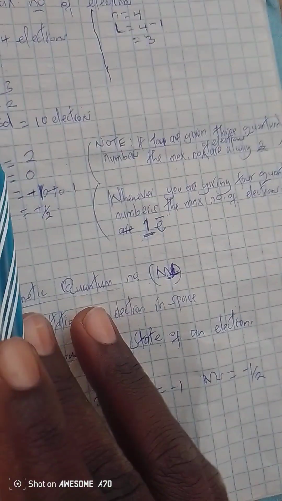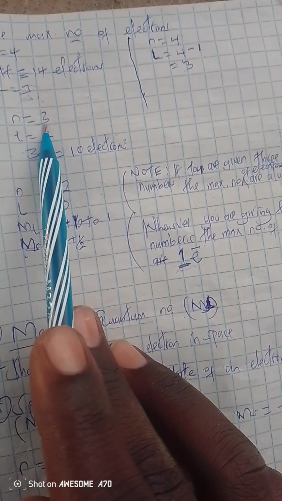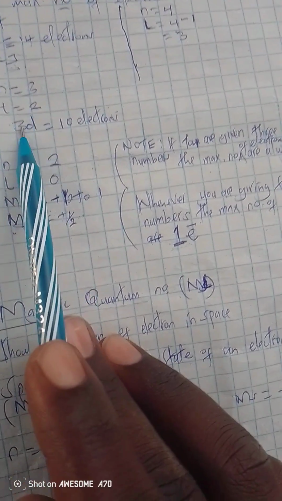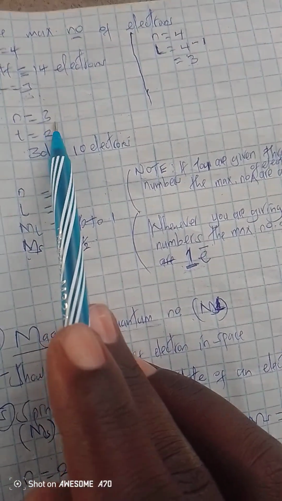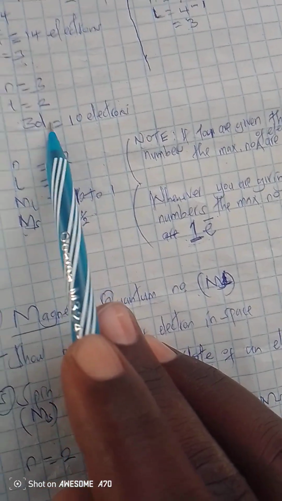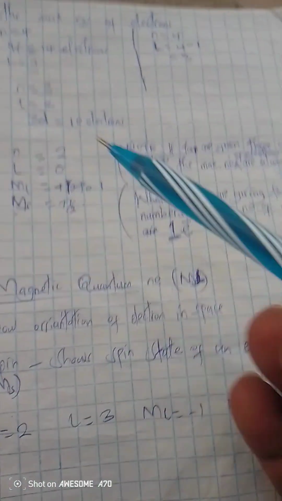Is this 10? And for you to write it, now you will use this energy of principle 3D. You will not write 2D. You will use this one here for principle to write it. So 3D is equal to 10 electrons. That is clear.